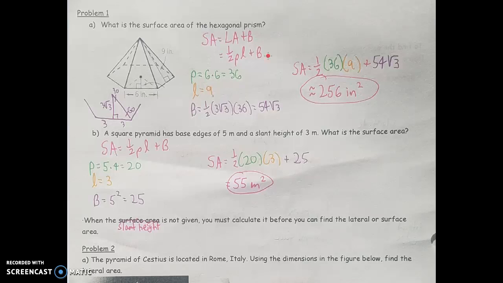And for our base area, this is where we have to go back to our rules from chapter 10. If we're trying to find the area of that base, which is a hexagon, I have to use 1/2 apothem times perimeter because that's a regular polygon. So if I look at that side length of 6, I can split that into 3 and 3 if I'm looking for my apothem in that right triangle. And we can just remember that to find that middle angle of the triangle, I can take 360 divided by the number of sides, and cut that in half. This is where we get our 30 from.